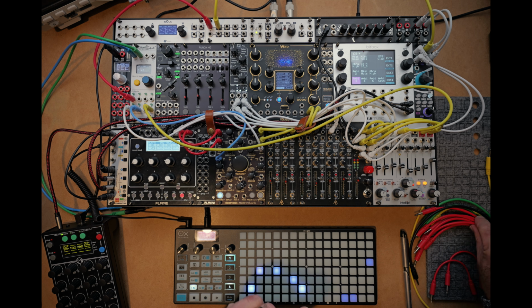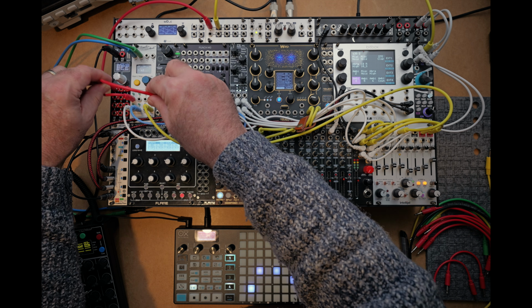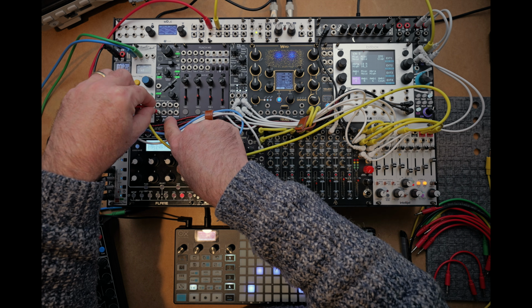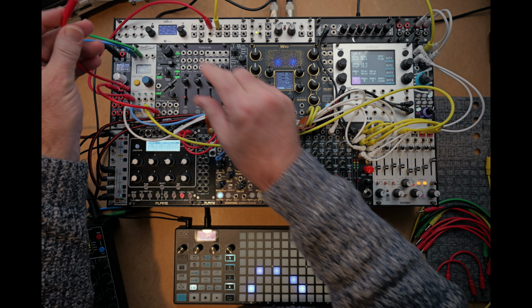So we're going to patch MIDI Thing from Befaco, fabulous little MIDI interface module. So the pitch goes into the volt per octave input here. That's that output there. And then I have a gate trigger here.